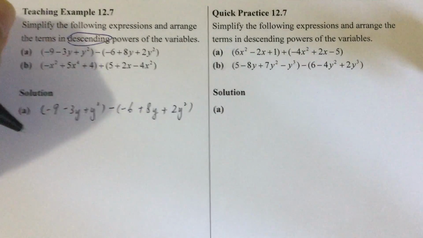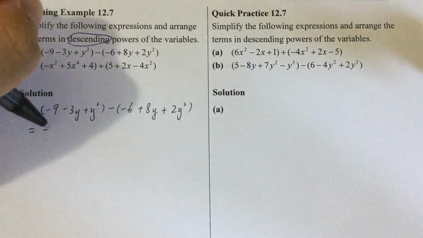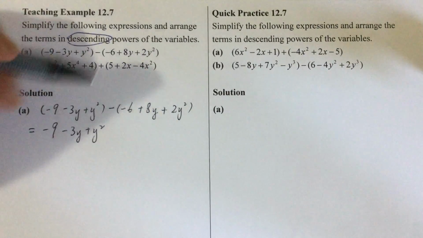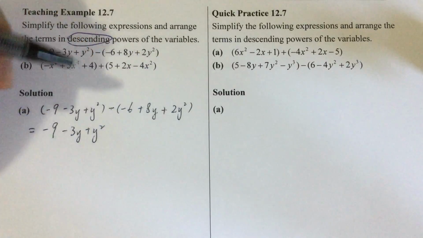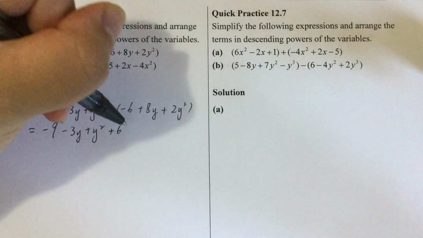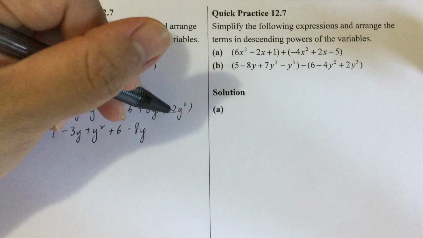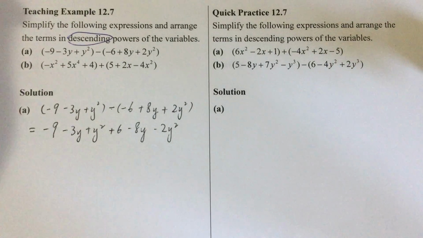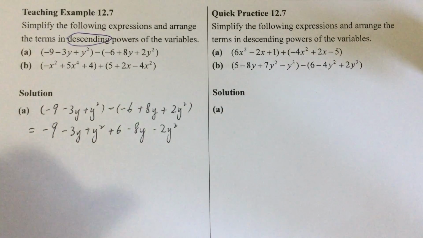Okay, now let's remove the bracket for the second step. That is negative 9 minus 3y plus y squared. We have a negative sign, so we change all the signs here. So this is negative, so we have positive. We have positive, so you have negative. And this one is once again negative. So we change all of these. And then we will highlight these three one by one.